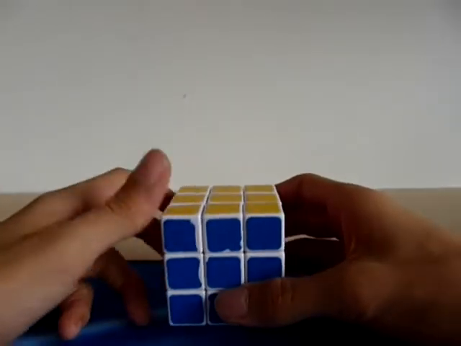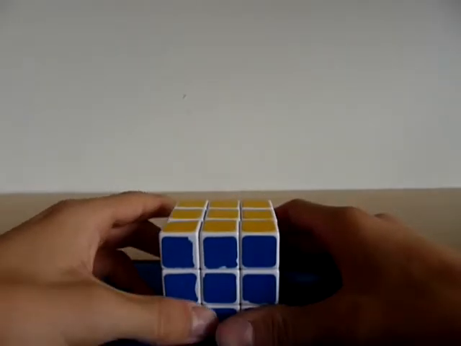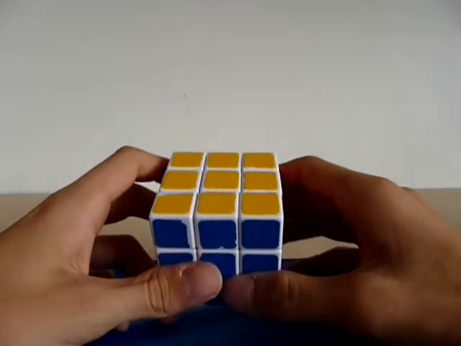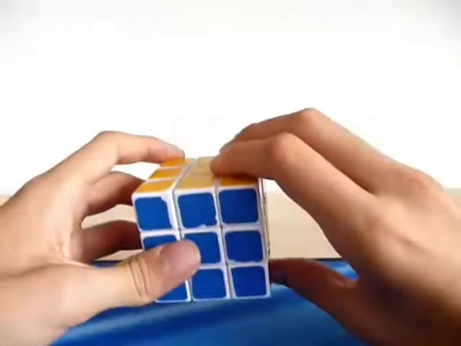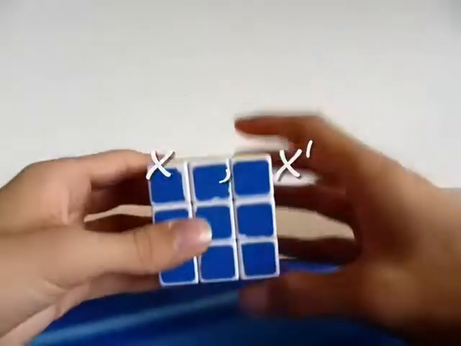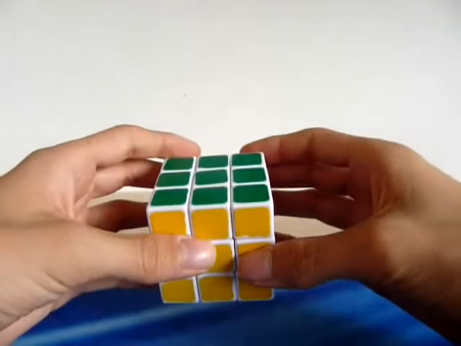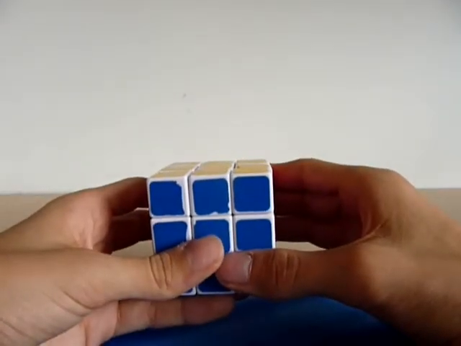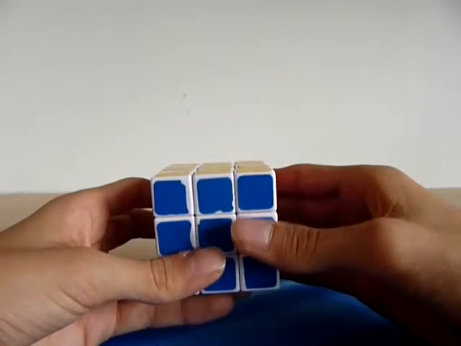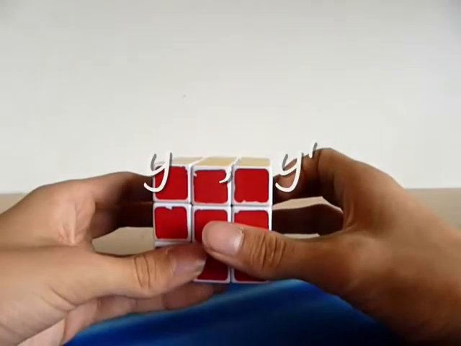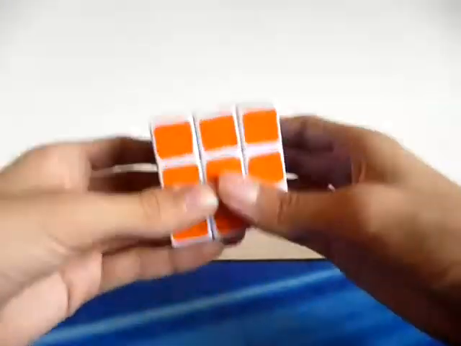Now the next moves are cube rotations. So the first one is x, which is like this, then x prime, which is this, x2 and stuff. Now next ones are y. Y is like this. So it turns with a U layer, y, and y prime would be like this.